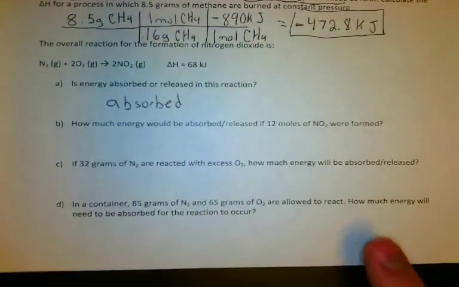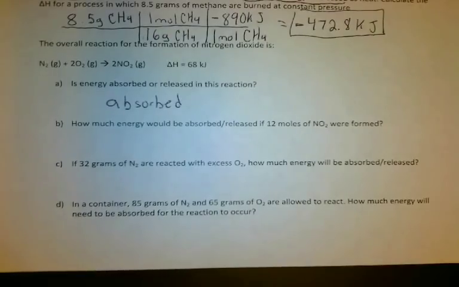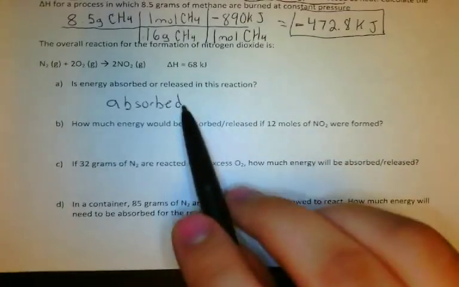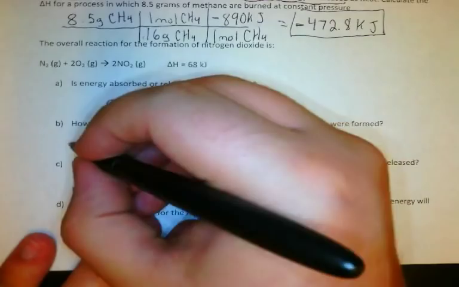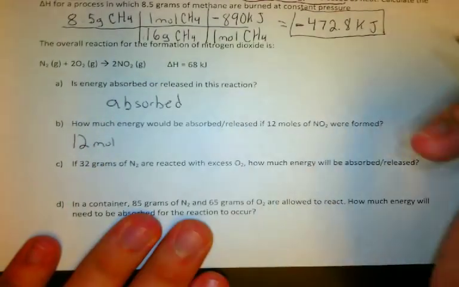For B, how much energy would be absorbed or released if 12 moles of NO2 were formed? Well, we know it's going to be absorbed because we figured that out here. So let's figure out how much energy will be absorbed. I'm going to start with my 12 moles of NO2.